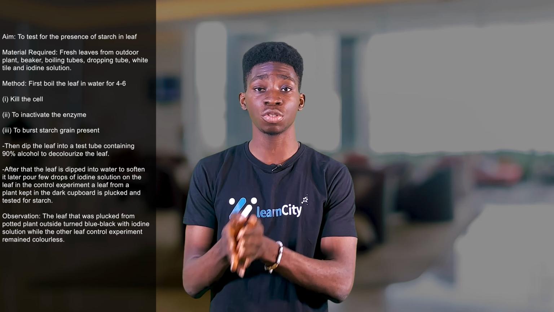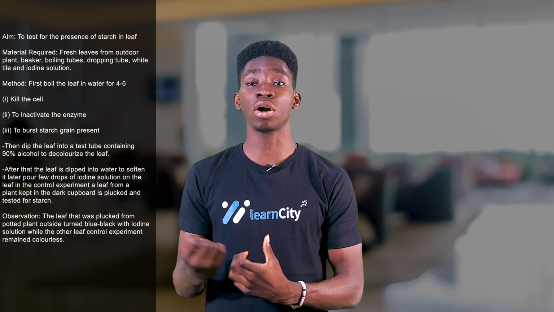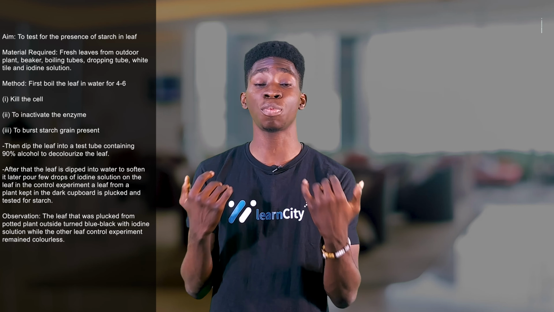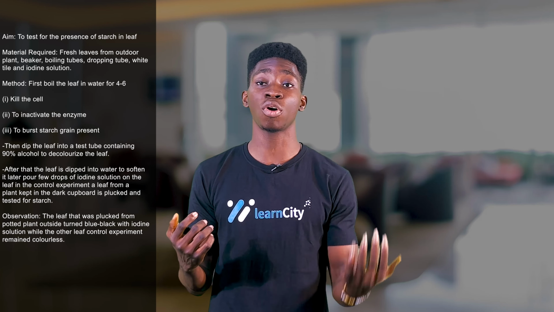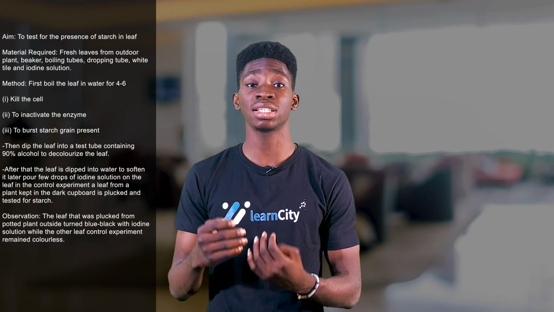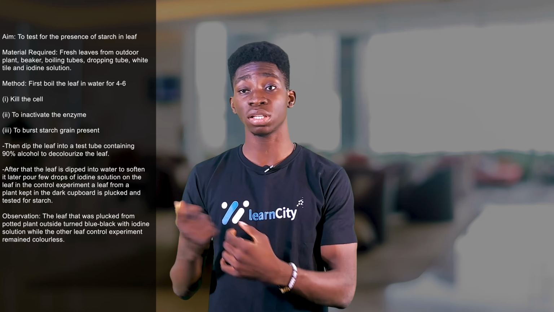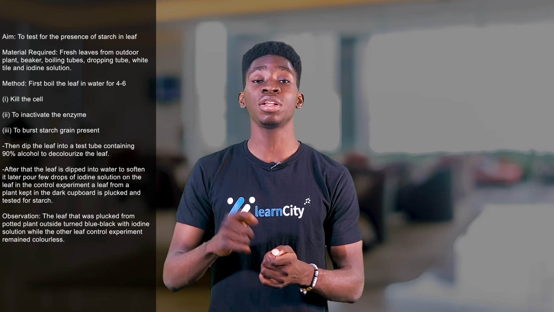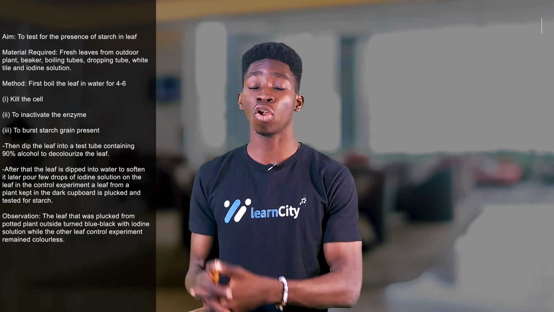Now, what is going to be written in the observation? The leaf that is plucked from the potted plant, a new plant. The iodine solution is poured on both leaves: the leaf that you had put in the alcohol, and a leaf that you didn't put in the alcohol solution, but we put iodine solution on that. So what is observed is that the leaf that is plucked from outside turned blue-black with iodine solution, while the other leaf remains colorless.